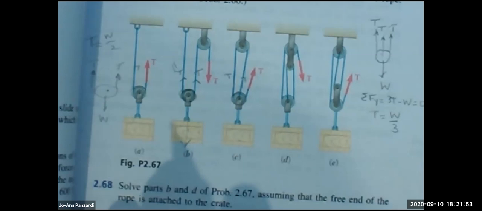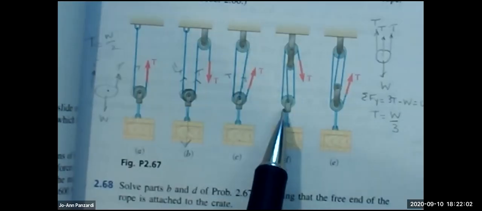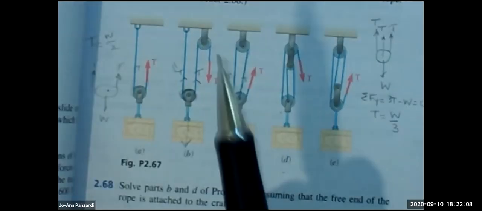Okay, so let's look at D now. Here's T. There's T. What's T equal? How could that be different than the one before? It's not. It's still W over 3.